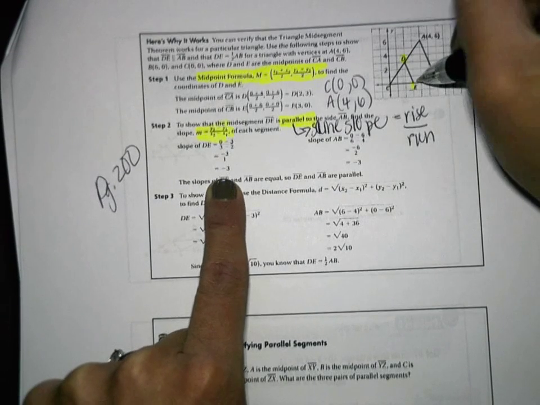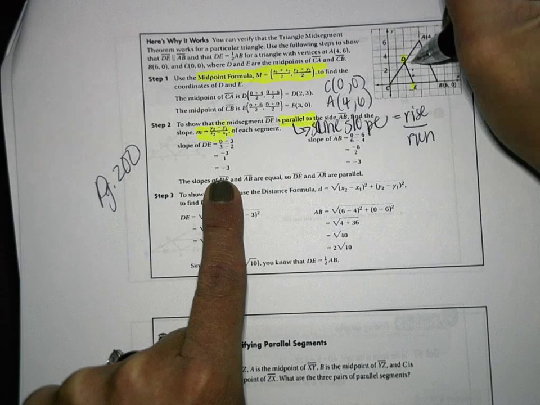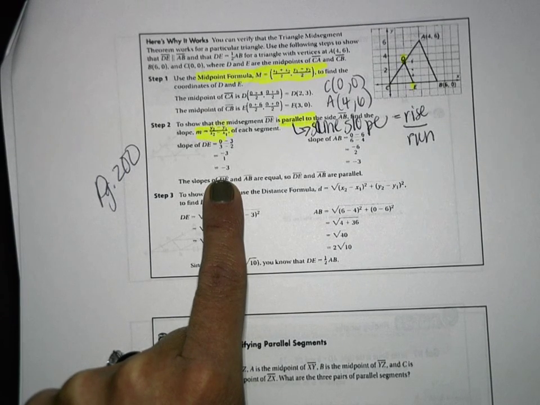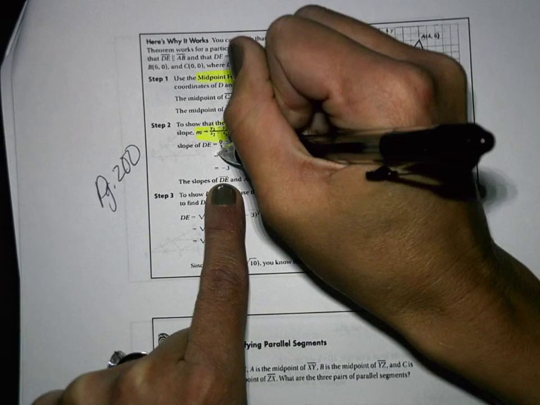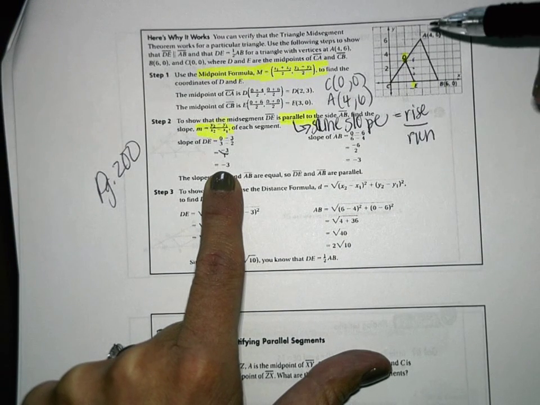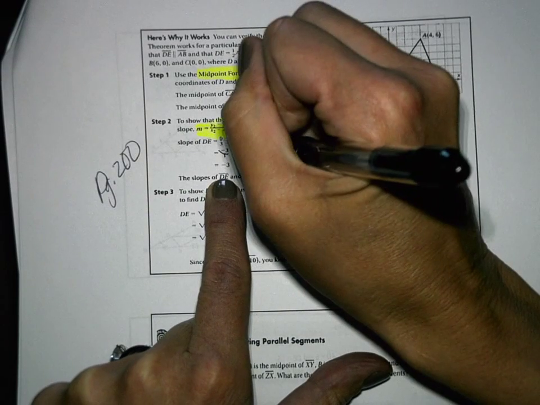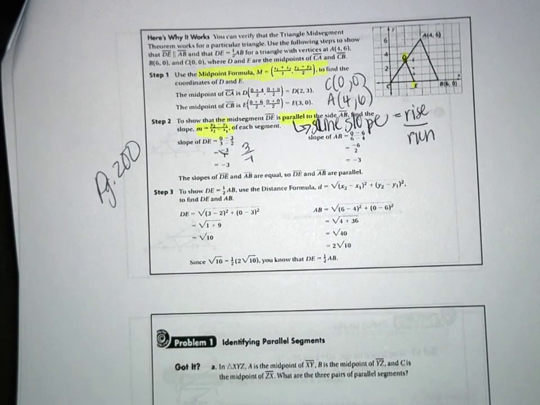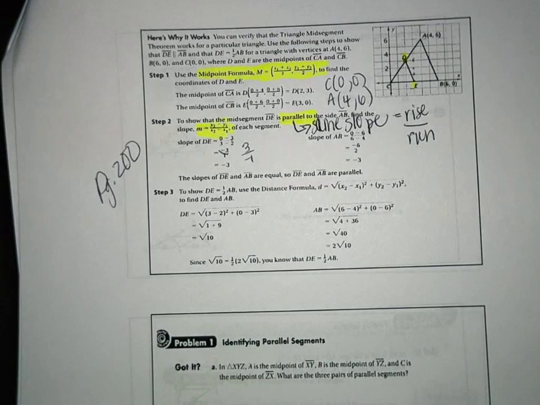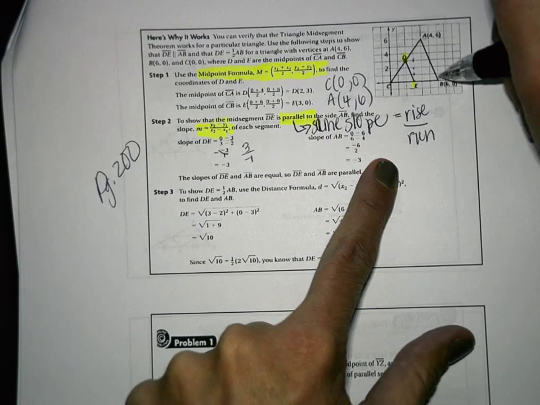Count them. So if we're doing rise over run, this rises up 1, 2, 3, and then goes left, -1. So that's exactly what they have right here, 3 over -1, or -3 over 1, depending on the direction you go. But you end up with -3, because if you have 3 over -1 or -3 over 1, you still get -3, correct?